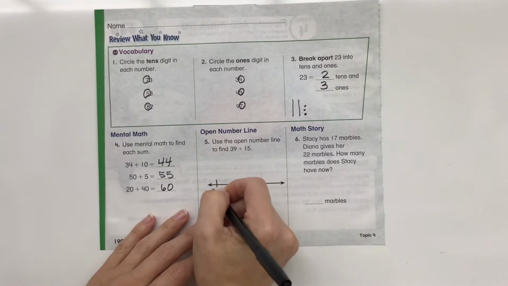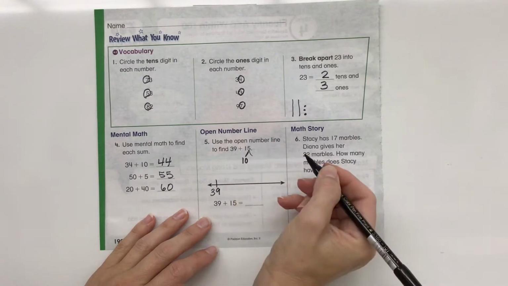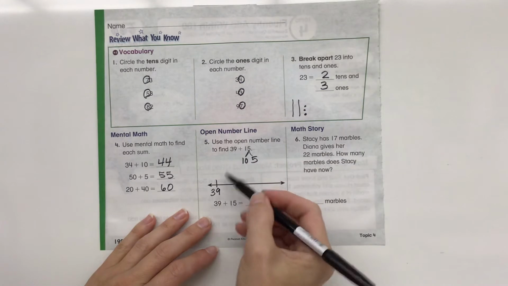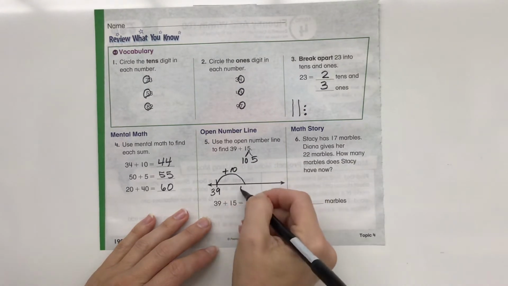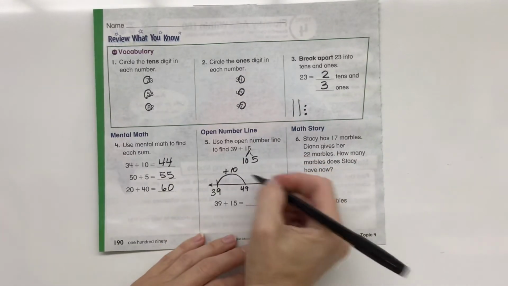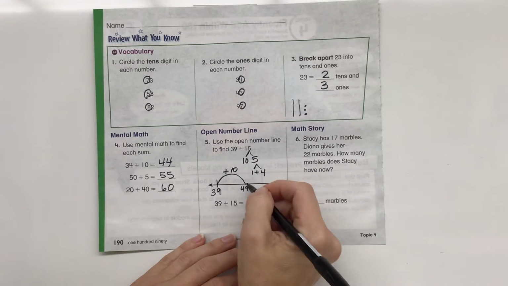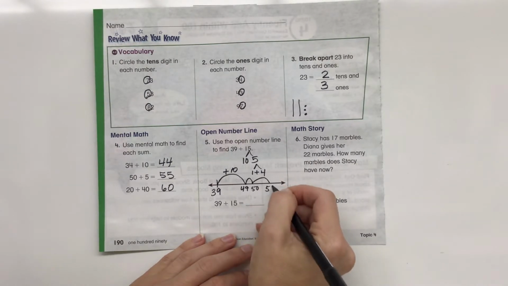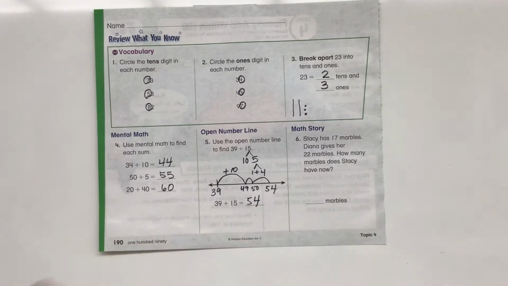So let's see, I'll start at 39. 15, I'm going to break into 10 for now, and 5 and perhaps a little bit more. Let's see, 39 plus 10 is 49. I need to do 5 more, but 5 I can break into 1 plus 4. So do one little hop here to get me to 50, and a hop of 4 to get me to 54. So I know that my sum is going to be 54.